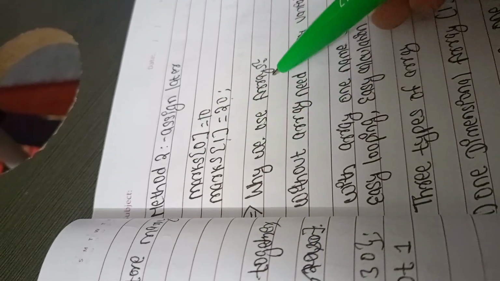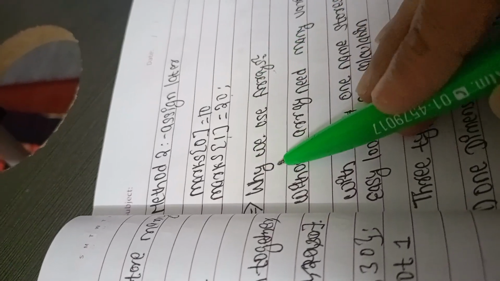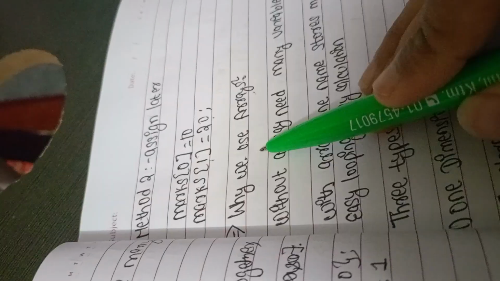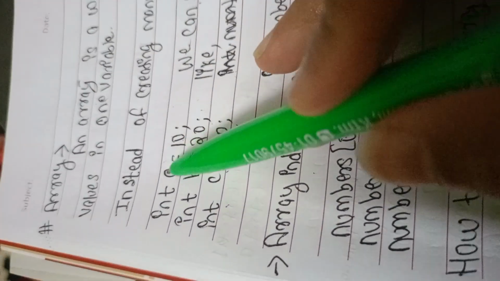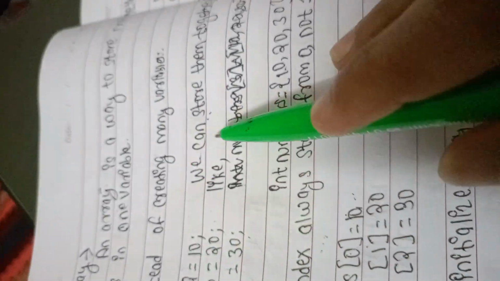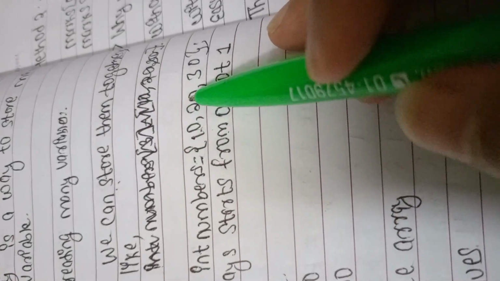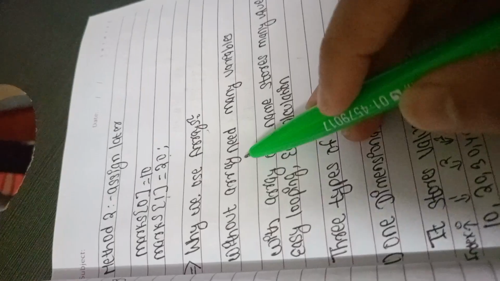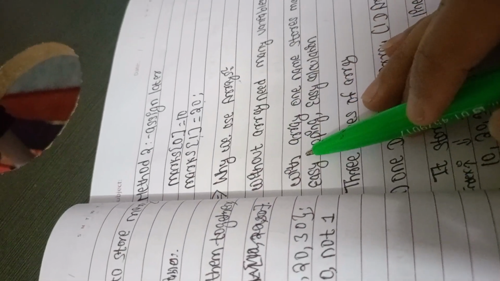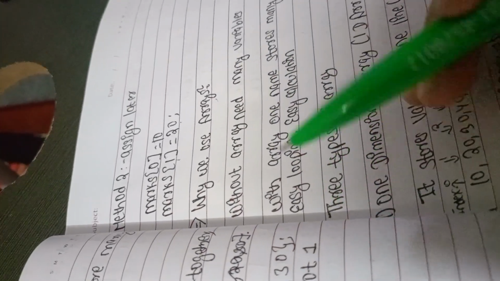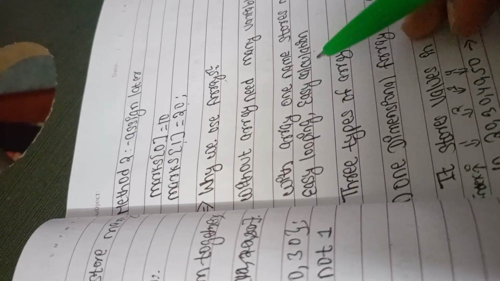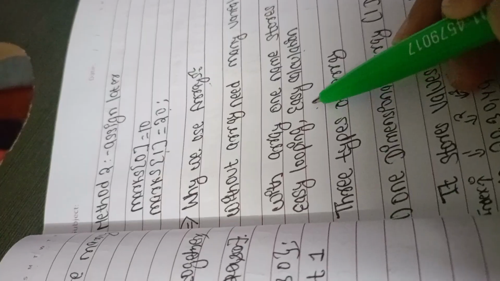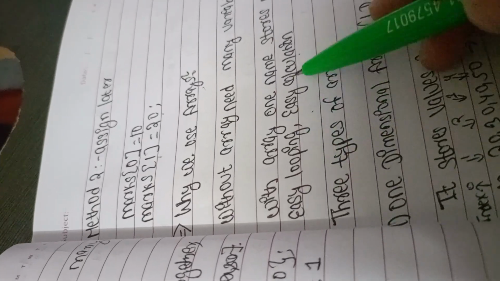So why do we use an array? Without an array, we need many variables, like you can see here. But with an array we can store many values in one variable. So with an array, one name can store many values, with easy looping and easy calculations. For loops also, we will see the example in VS Code later on.